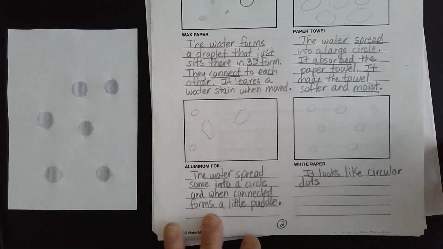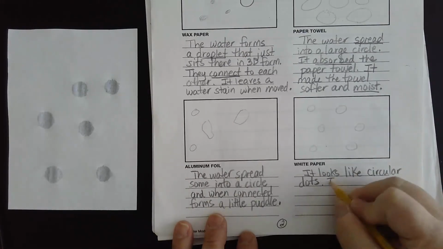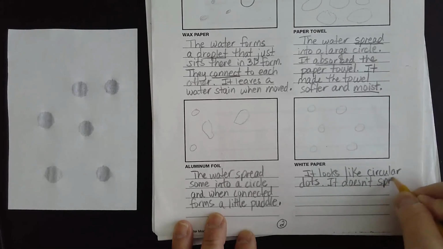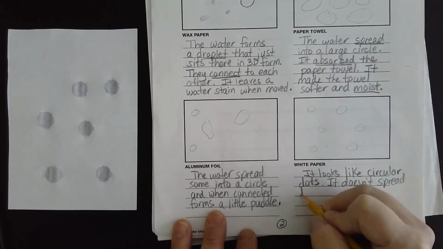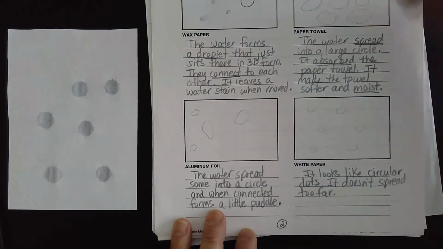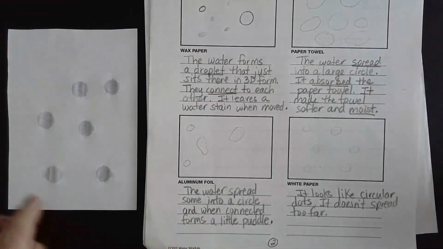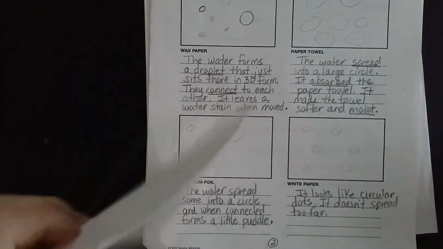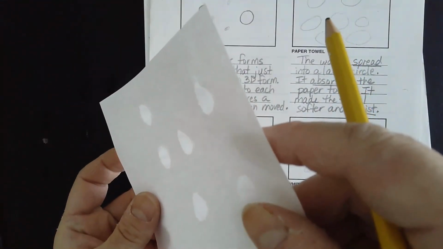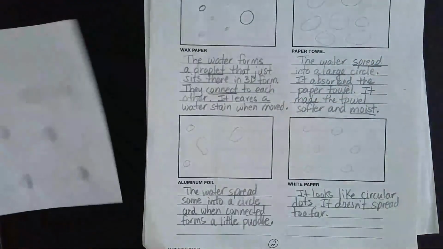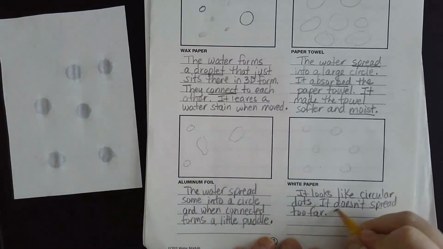And it really doesn't spread much. It doesn't spread too far, like the paper towels spread a lot further. So it definitely doesn't spread too far. And what other observations did we say? We said there was some translucent, okay? You can see where the water hits the paper, it's more translucent.